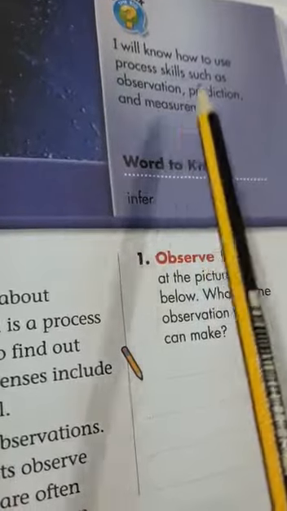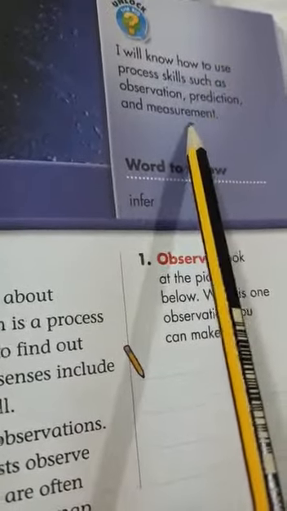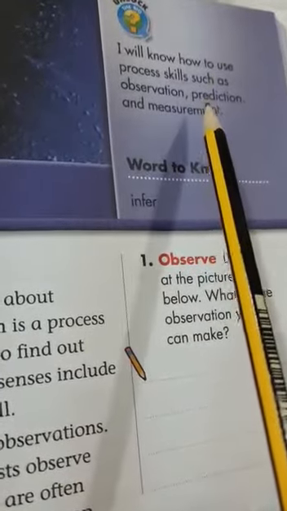And measurement. Measurement means to measure things, using tools to measure things, like what we did in measuring the weather conditions, like rain and wind speed. So we used many tools like the wind vane, anemometer, and many others. So we can measure the weather conditions with them. Now this is the objective for today. Now let's start with our lesson.